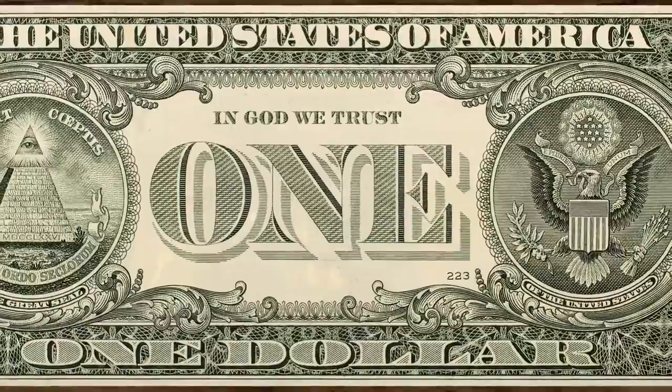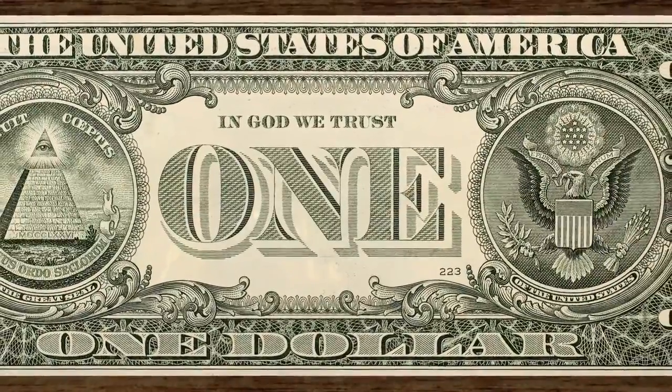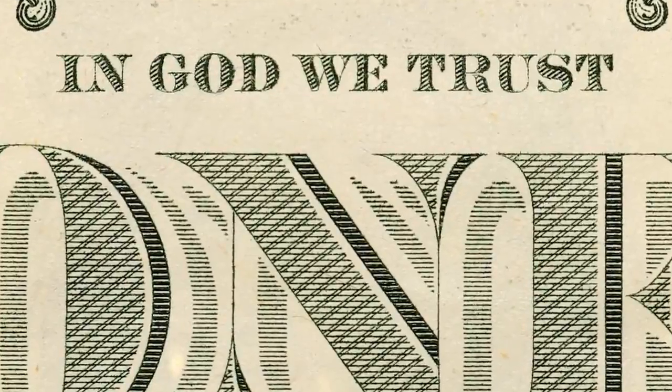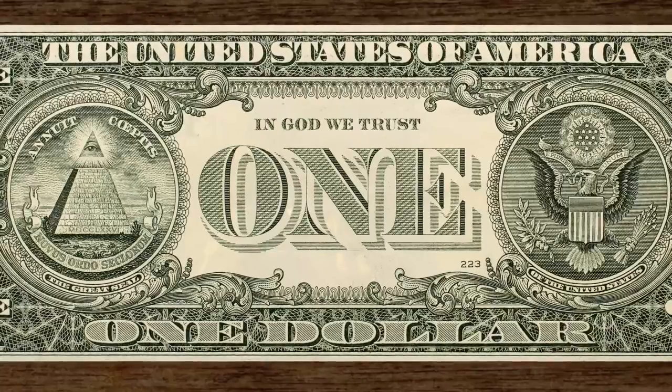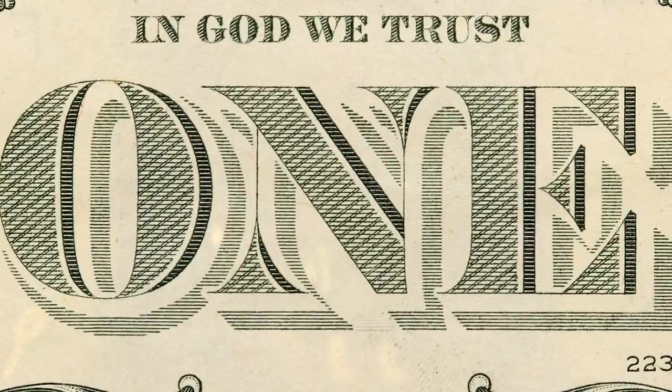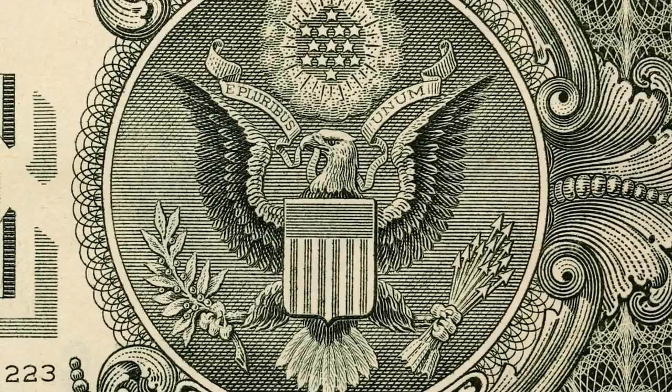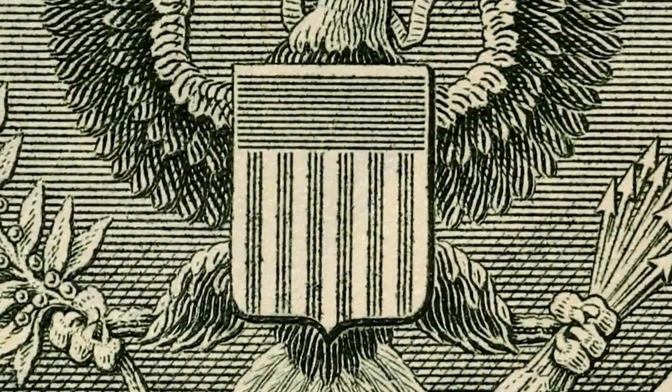Alright, let's flip it over to the side which is officially considered the reverse or back side of the bill. "In God We Trust" was adopted as the official motto of the United States in 1956. Those two circles are the two halves of our national seal, and 1 is the number of dollars that the piece of paper is worth. This is our national bird holding our national shield. The shield looks like our flag, but it's missing the stars.